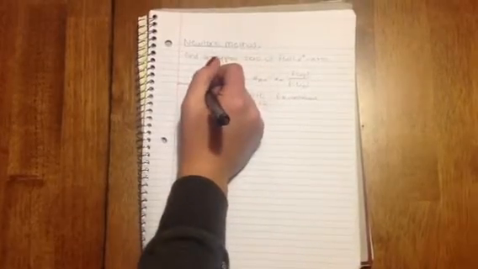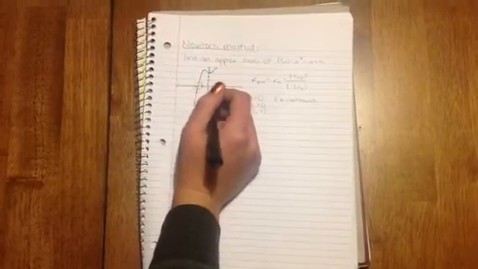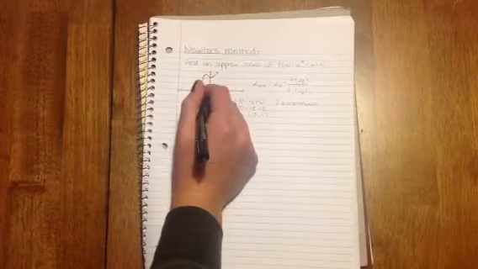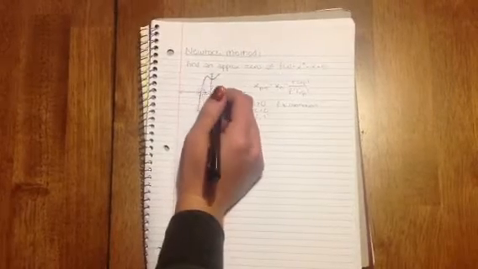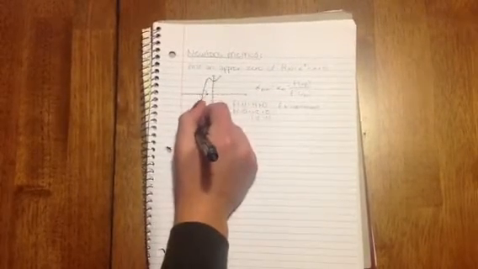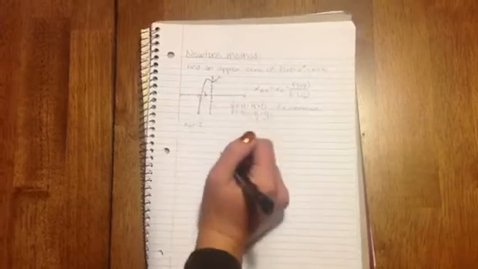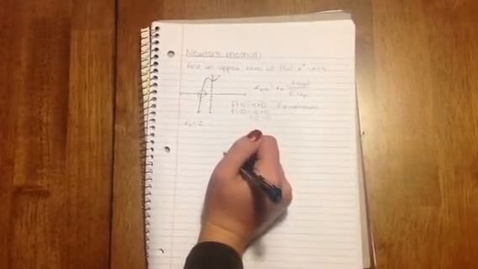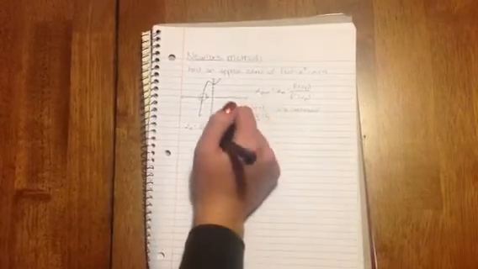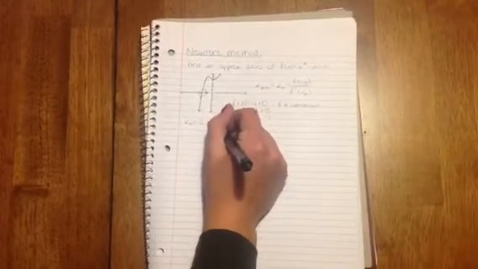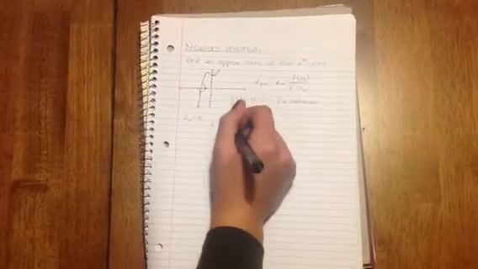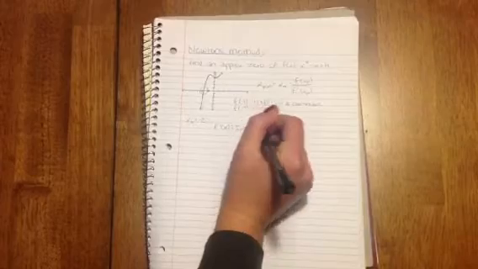Because the 0 appears closer to x equals -2, right here, we choose x sub 0 equals -2 as our initial guess. We also need to know that f prime of x equals 3x squared minus 1.